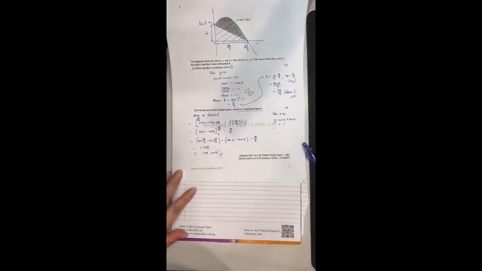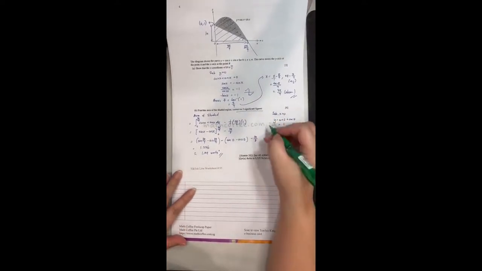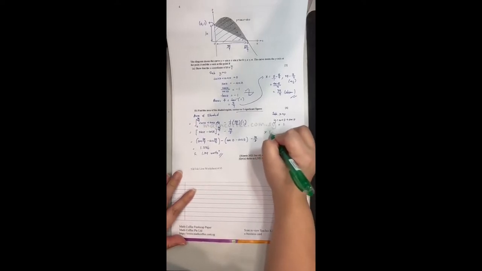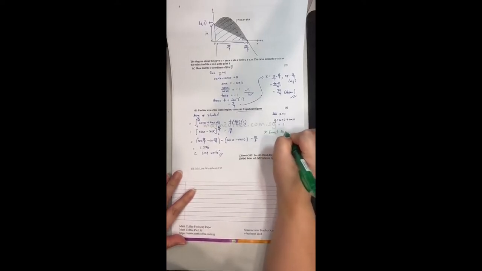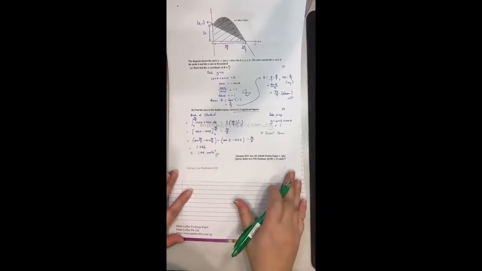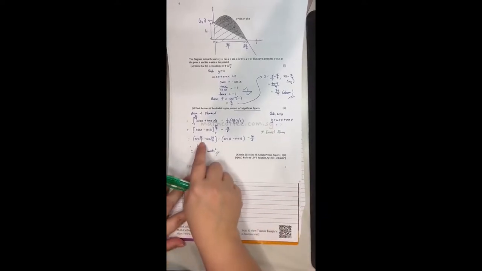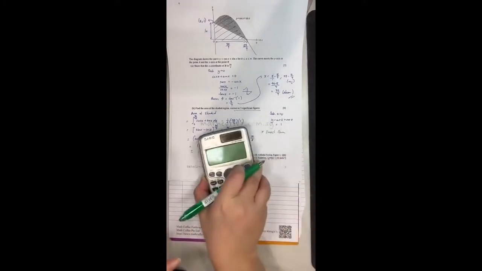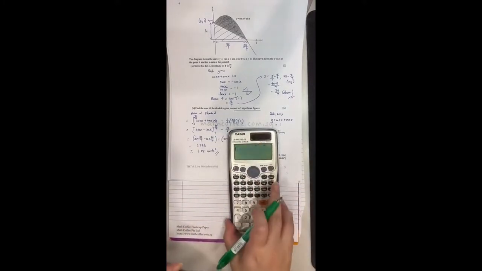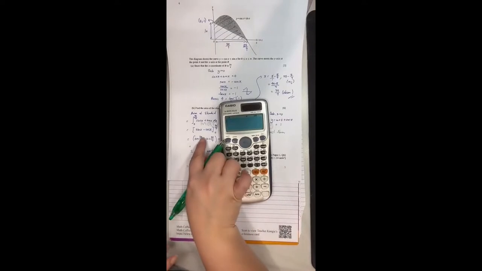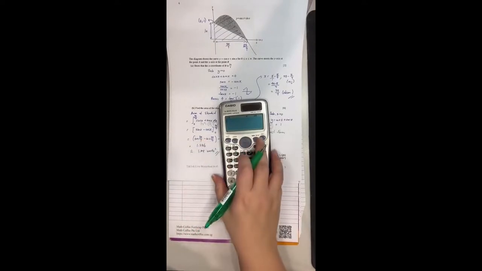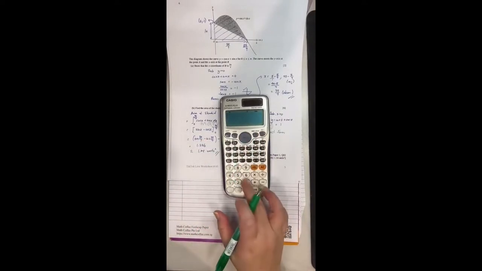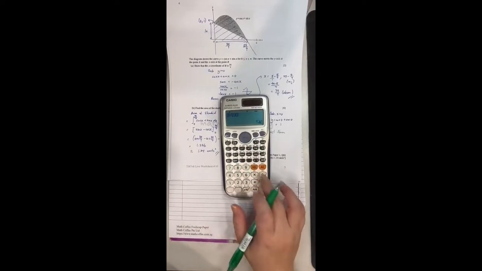Okay, just extra. What if they ask for exact form for this area? Okay, so let's work out 3 pi over 4. So usually what I do, I play cheat a little bit. As long as my pi is 180, I know 3 times 180, then divide by 4.